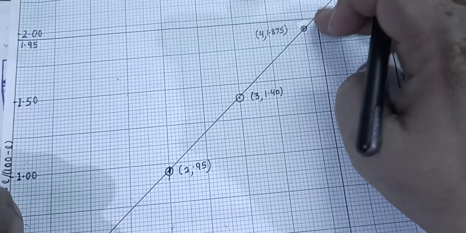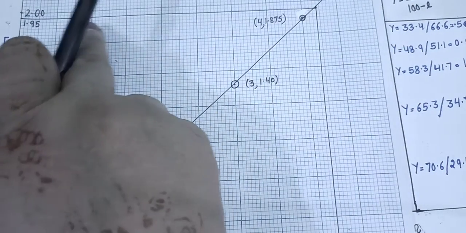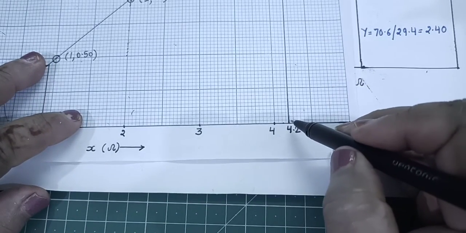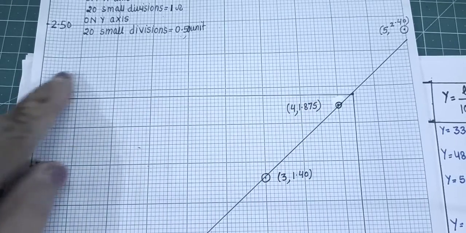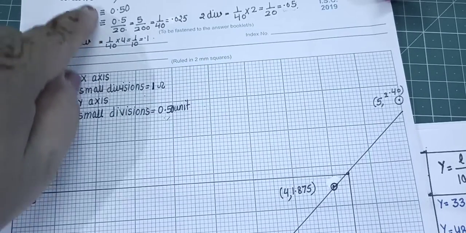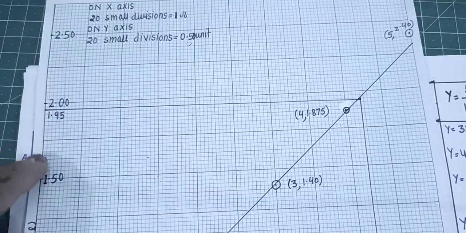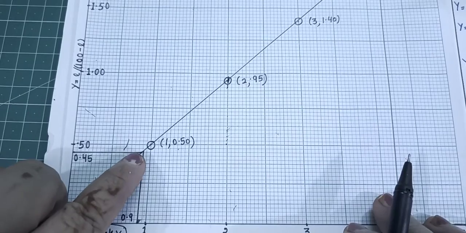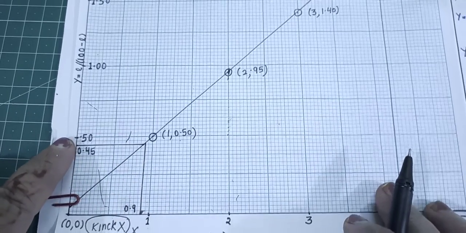Now I have taken 1 point here. I dropped perpendicular on x-axis and perpendicular on y-axis. I have taken the value of x2, that is 4.2 ohm, and y2, that is 1.95, according to the calculation I have explained you here. The scale I have taken, that scale helped me to find y2. Then I have taken another point here, dropped perpendicular on x-axis and y-axis.